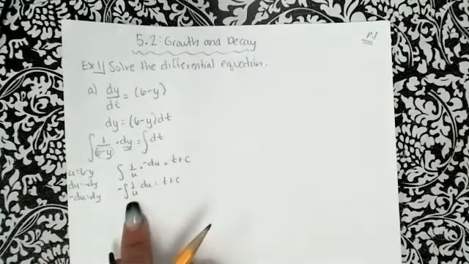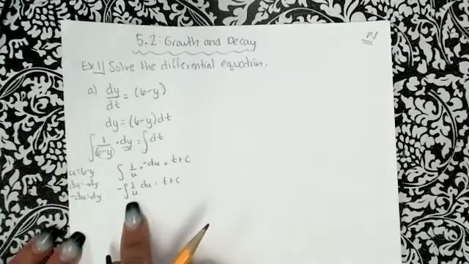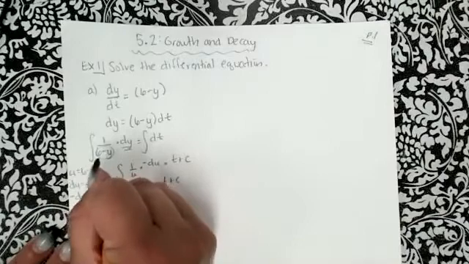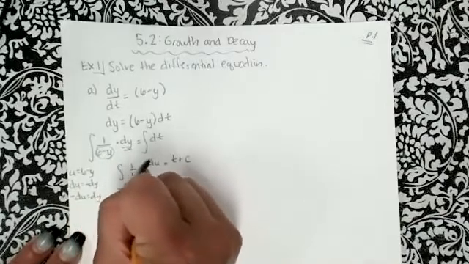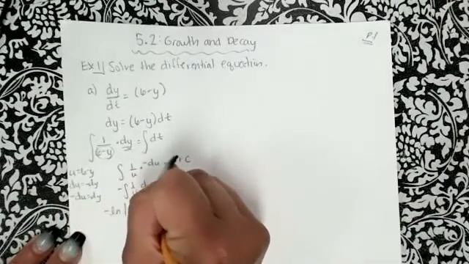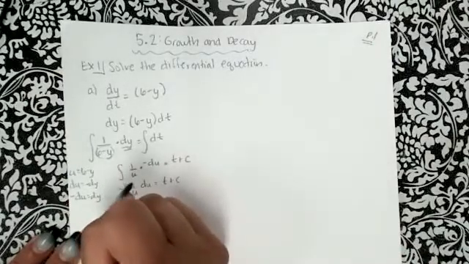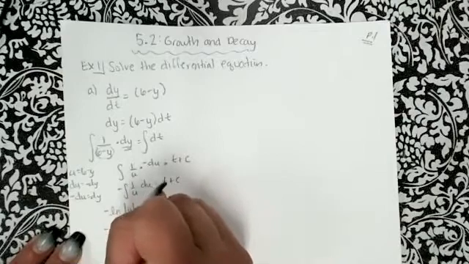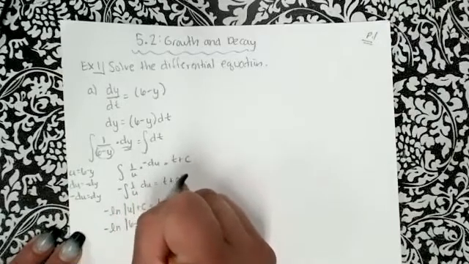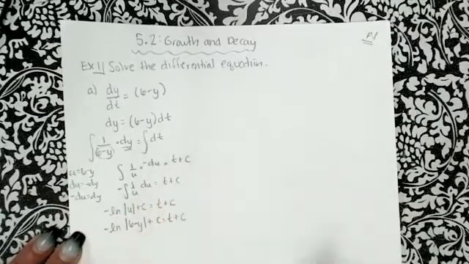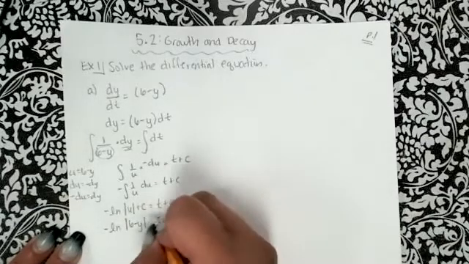Now, when you take the antiderivative of 1 over u, it's going to be natural log of u plus a constant. Plug the u back in. So that's 6 minus y plus c equals t plus c. Now, we only need to have the c on one side, so I'm just going to leave it on the right side.